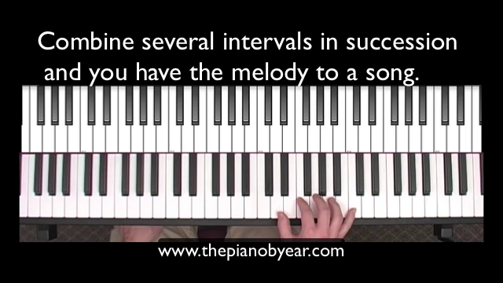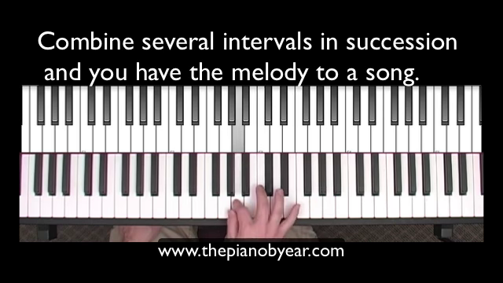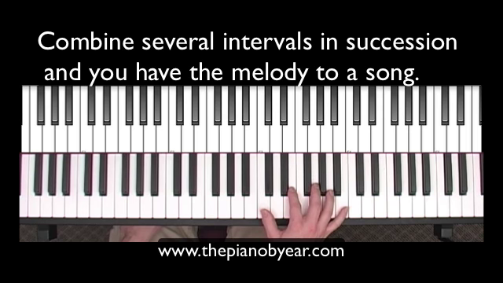So for instance, the song Amazing Grace, you have 5-1, then 3-3, 2-1, 6-5. So those are just basically intervals, the difference between one note to the other to make up the melody. And basically you use your ear to hear the difference between those.